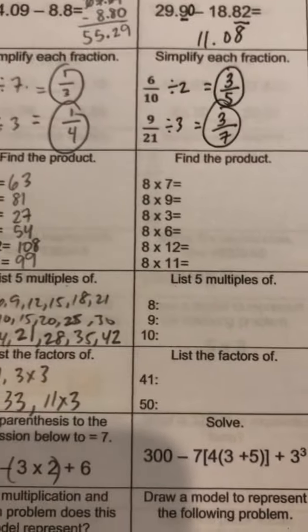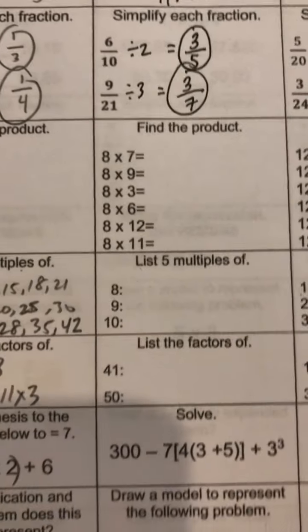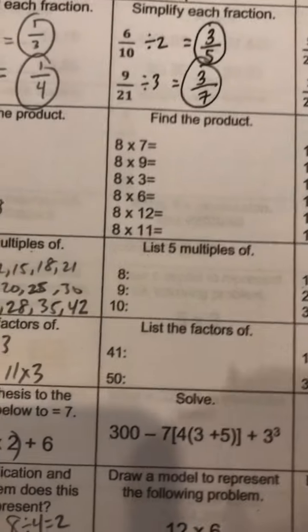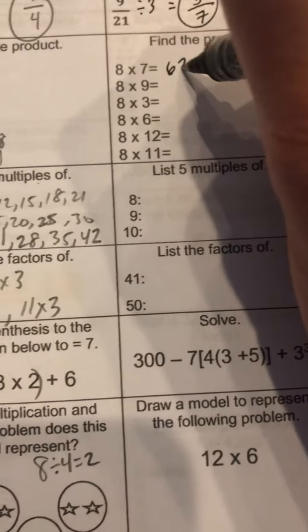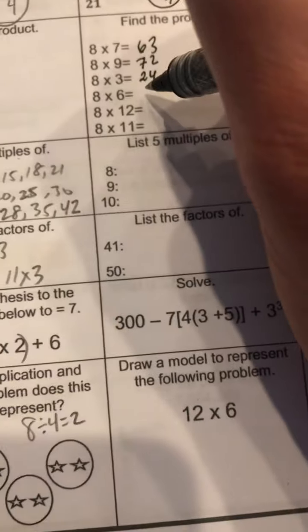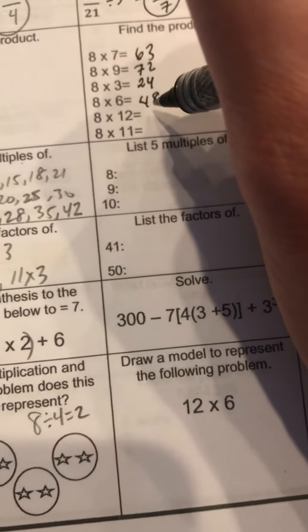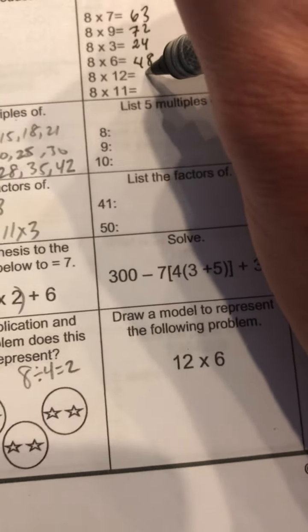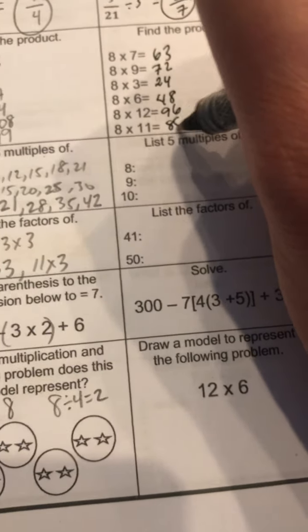This is just simple math fluency. That's why I always said it was so important just to practice your math facts constantly. So 8 times 7, we got 63. 8 times 9 is 72. 8 times 3 is 24. 8 times 6 is 48. 8 times 12 is 96. And then 8 times 11 is 88.